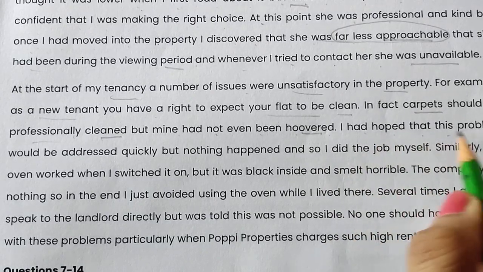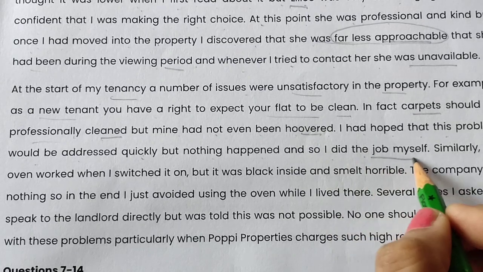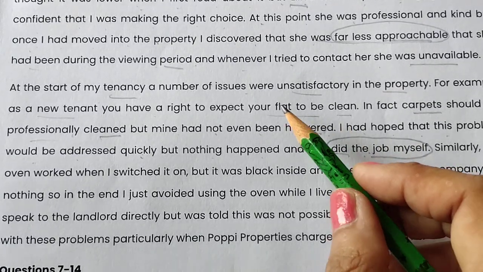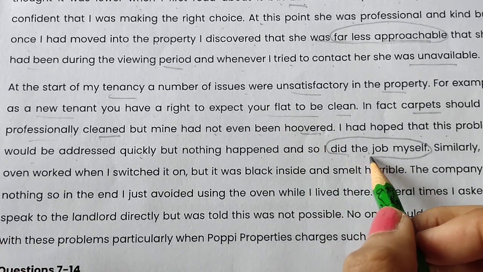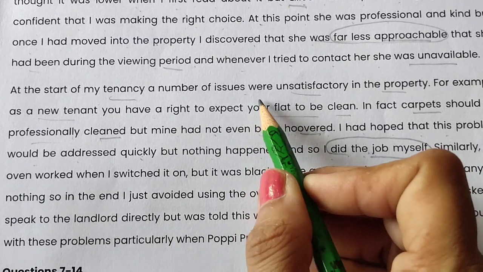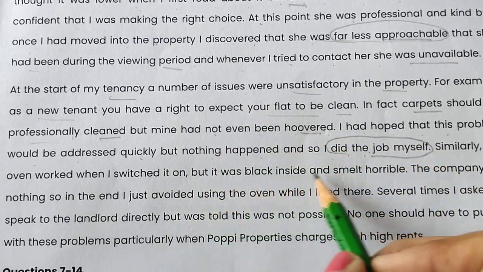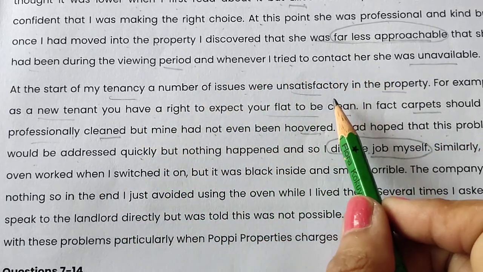I had hoped that this problem would be addressed quickly, but nothing had happened, so I did the job myself. It means Sally had cleaned her carpet in the flat herself. She did not call anybody to clean the carpet. But where they are talking about furnished or not furnished, they have not explained it like that.